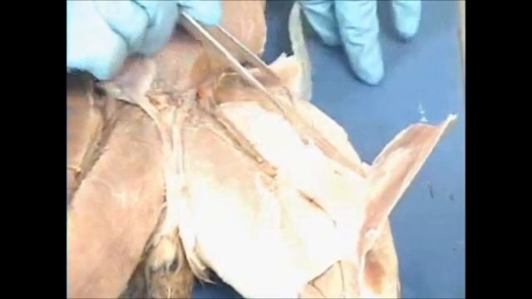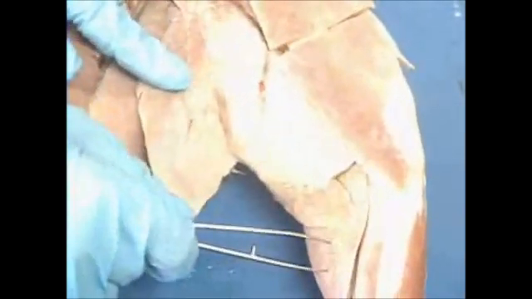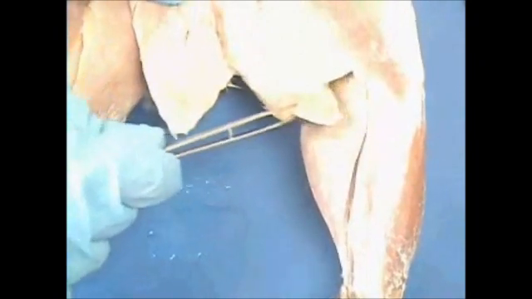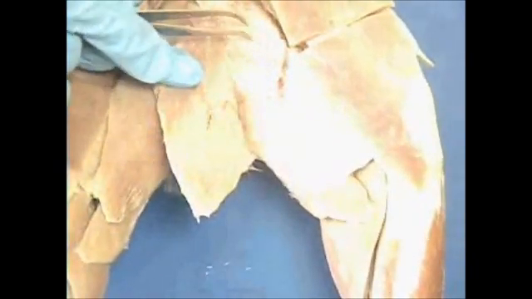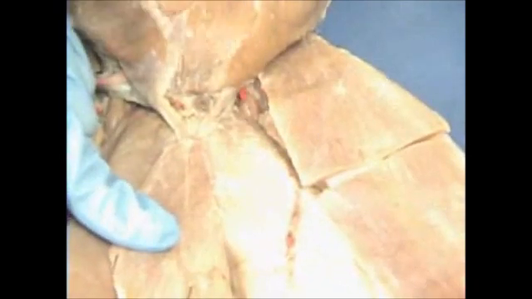Vastus medialis, rectus femoris, vastus lateralis, tensor fascia latae, sartorius, gracilis. Here we see our gastrocnemius, our calf muscle. Semitendinosus, semimembranosus, adductor femoris, adductor longus, pectineus, and a tiny one up here, iliopsoas.